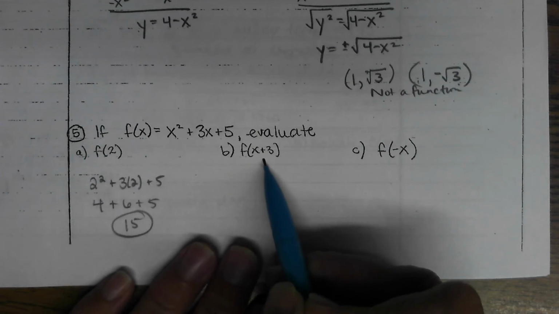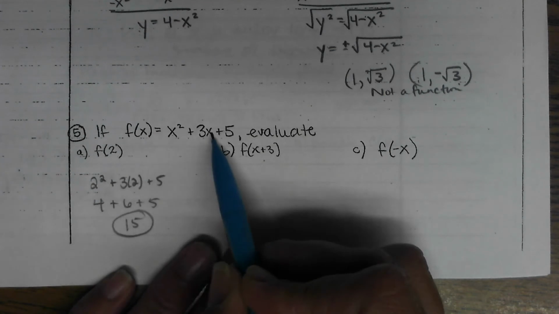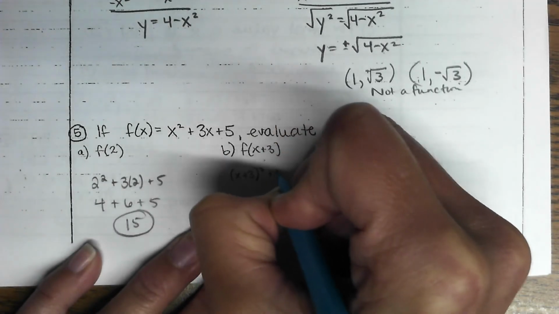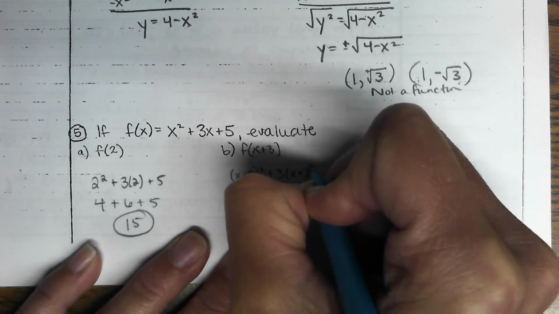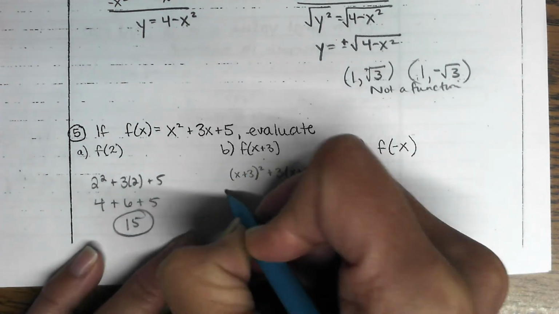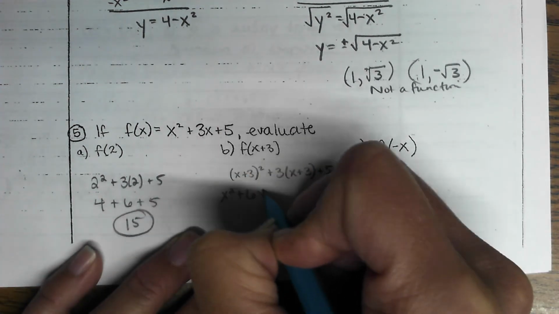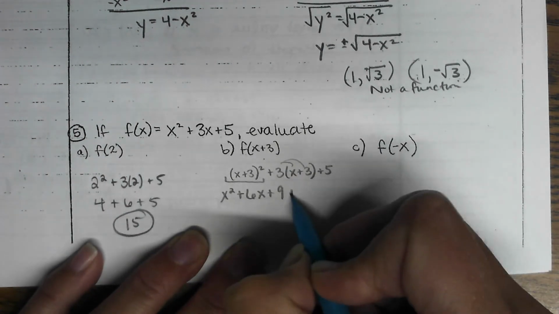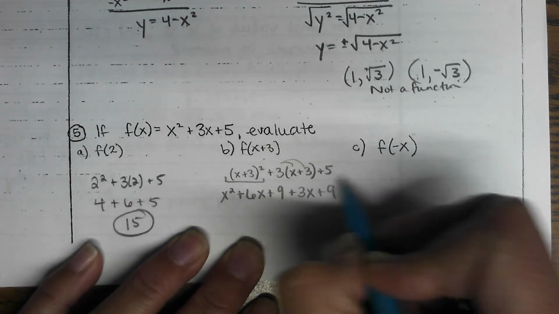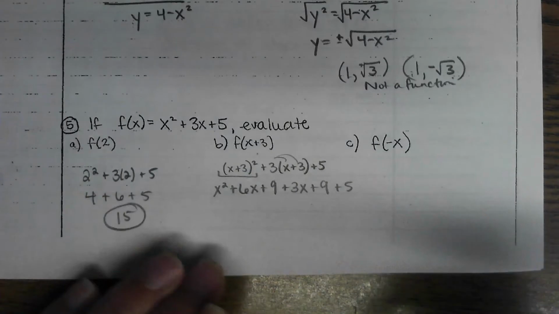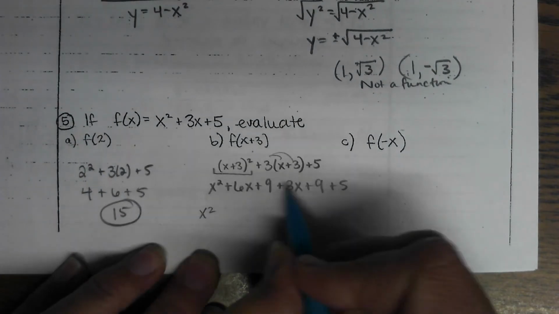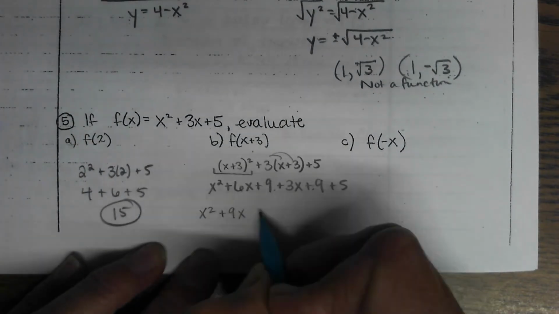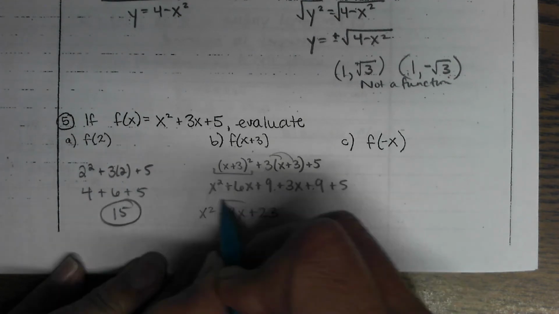F of x plus 3 means plug in x plus 3 for all of your x's. So x plus 3 squared plus 3 times x plus 3 plus 5. I get x squared plus 6x plus 9 for this first bit. Distribute my 3, plus 3x plus 9, and then plus my 5. Combine like terms and I'm done. I get plus 9x. 9, 18 plus 5 is 23.